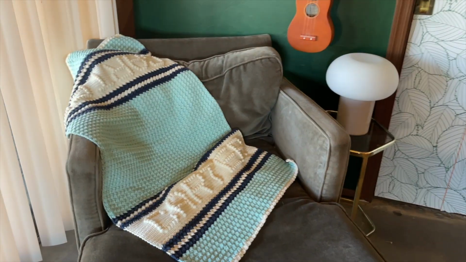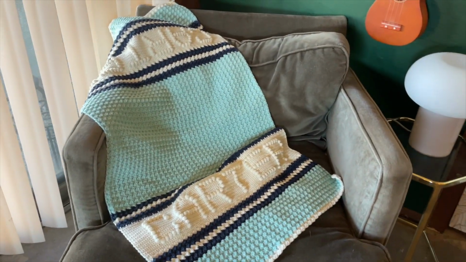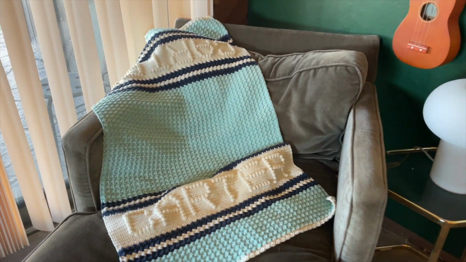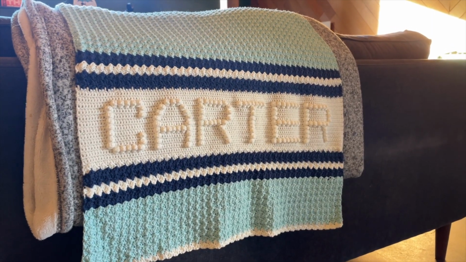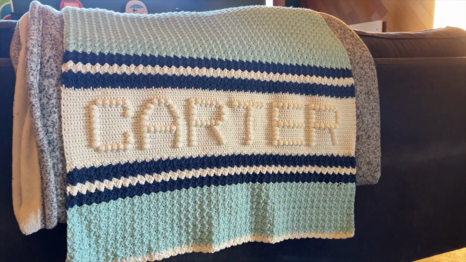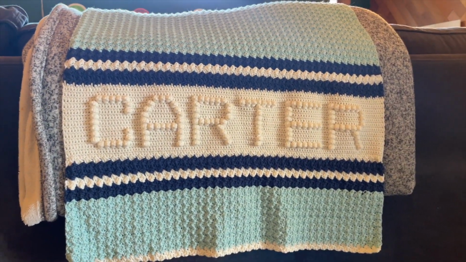At this point in the pattern, we already learned all the stitches that we will need to know in order to finish the blanket. So once you've finished completing your name portion, we essentially just need to do the stripes again and then the bottom portion before you're ready to finish off the blanket.